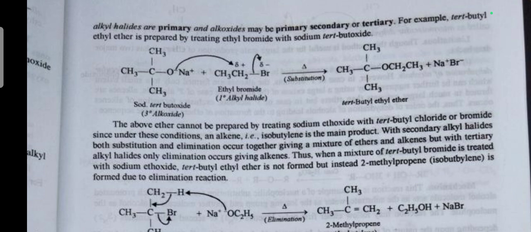The above ether cannot be prepared by treating sodium ethoxide with tert-butyl chloride or bromide, since under these conditions an alkene, that is isobutylene, is the main product. With secondary alkyl halides, both substitution and elimination occur together, giving a mixture of ether and alkenes. But with tertiary alkyl halide, only elimination occurs, giving alkenes. Thus, when tert-butyl bromide is treated with sodium ethoxide, tert-butyl ethyl ether is not formed, but instead 2-methylpropene is formed due to elimination reaction.